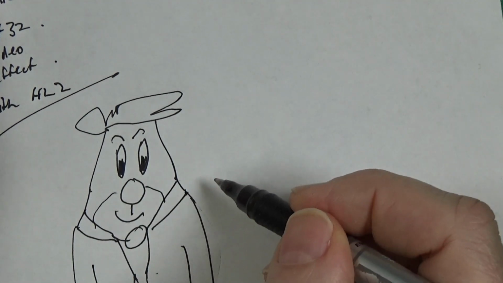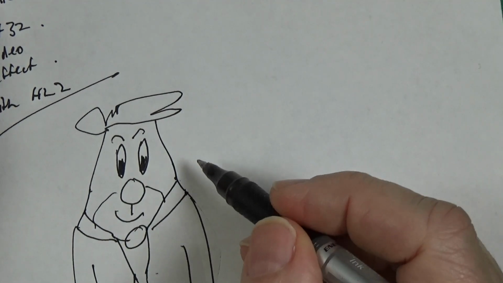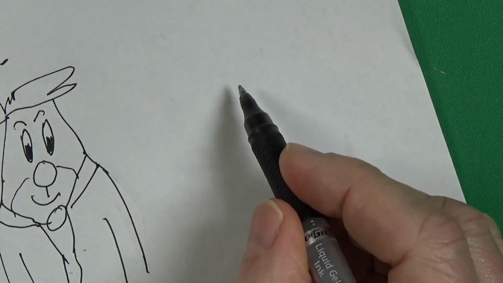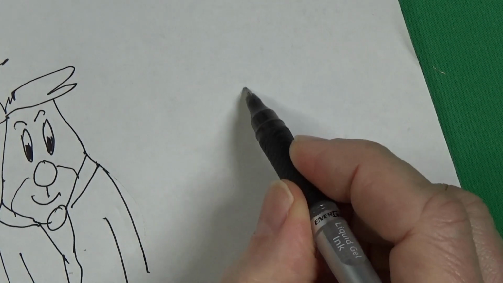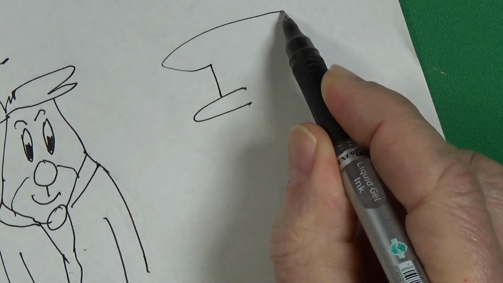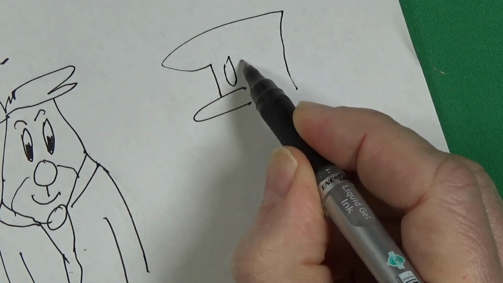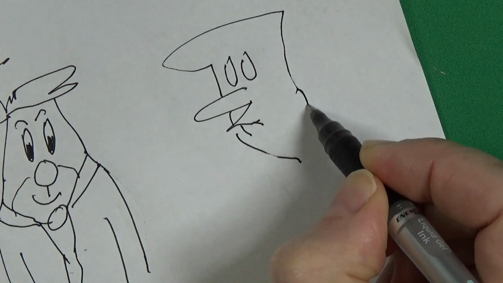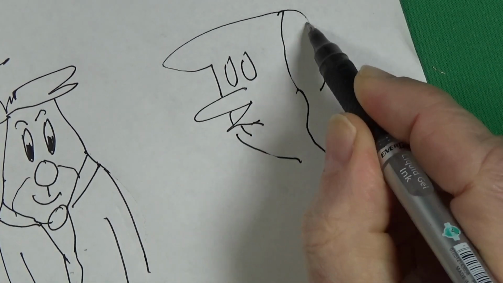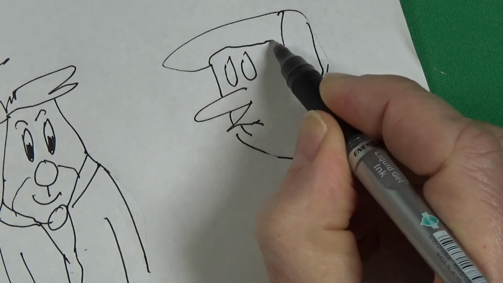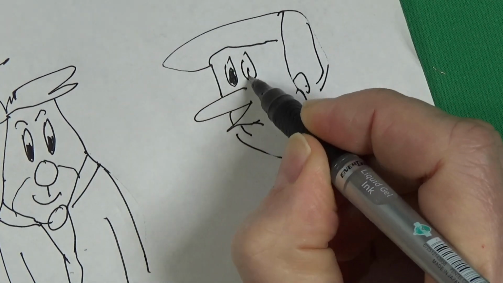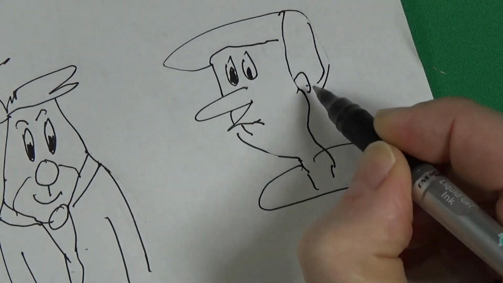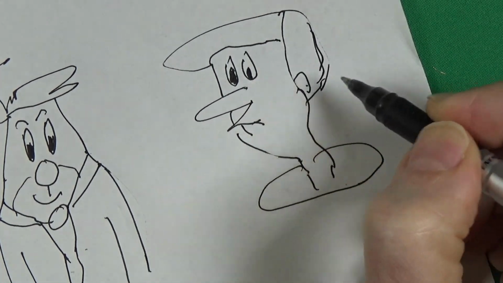Well, that was my little effort of Fred Flintstone. And Fred has a friend at the extreme. Anyway, this may not be perfect, but that is supposed to be George Jetson.